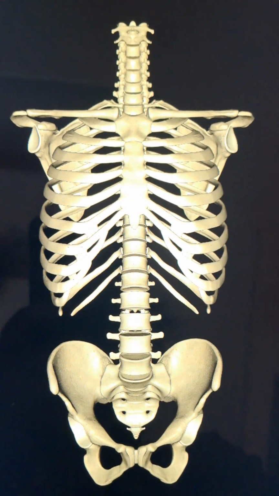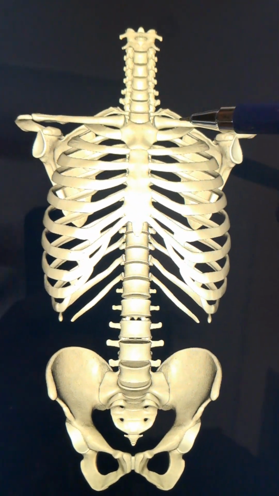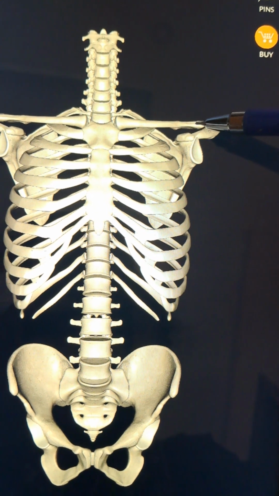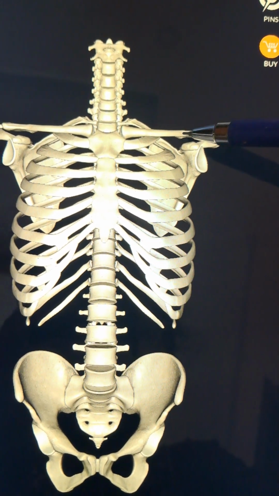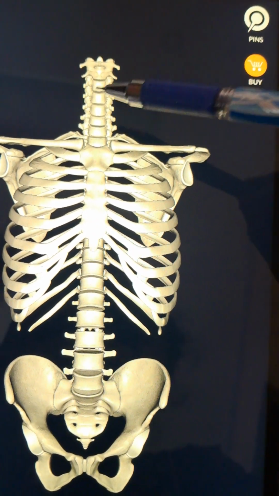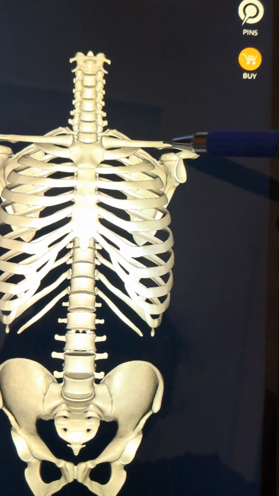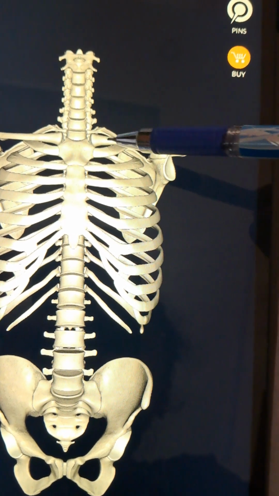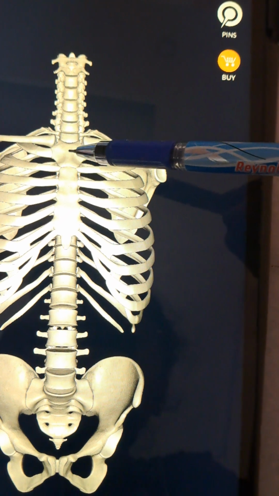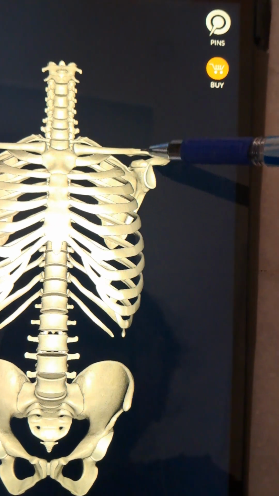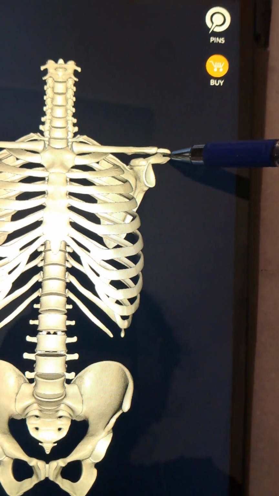Now let us see the osteology of clavicle. Clavicle is a type of long bone. It is also called collarbone. It has a medial end, a shaft and a lateral end. Medial end connects with manubrium sterni. Lateral end is connected with acromion process of scapula.